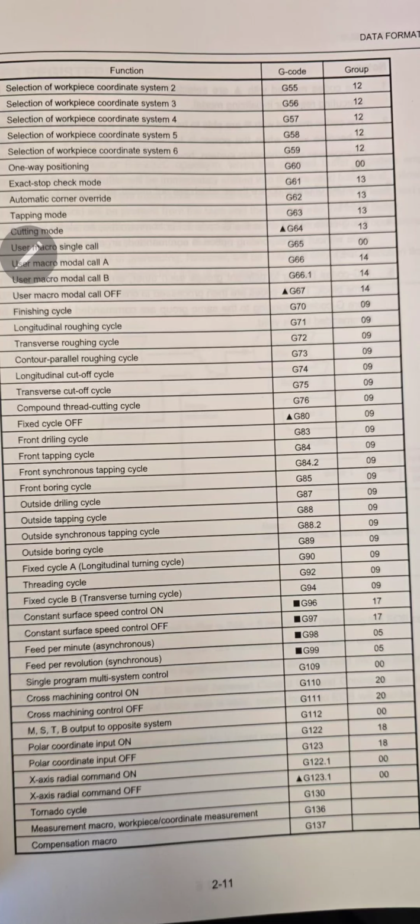If you want to learn G code, I will give you more and more detail. See you next time.